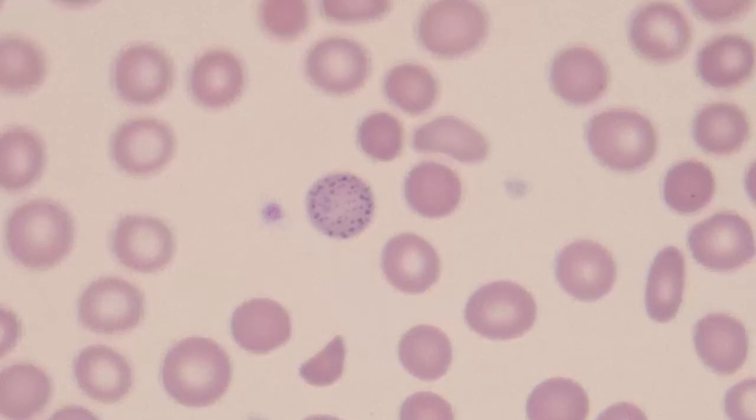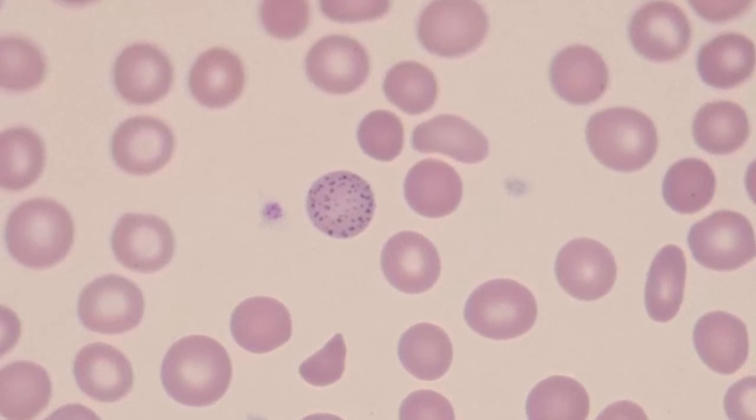When it comes to grading these, they can be graded either fine or coarse. I would say that this is more on the end of being coarse basophilic stippling. You can have fine basophilic stippling and really coarse. I would say this is somewhere in the middle.